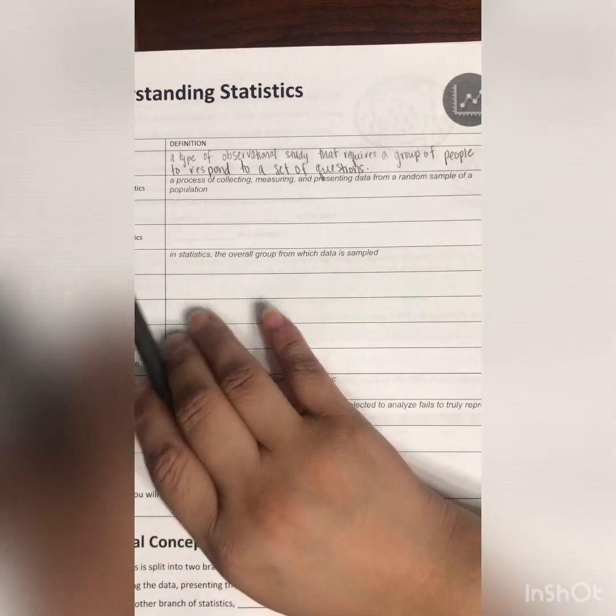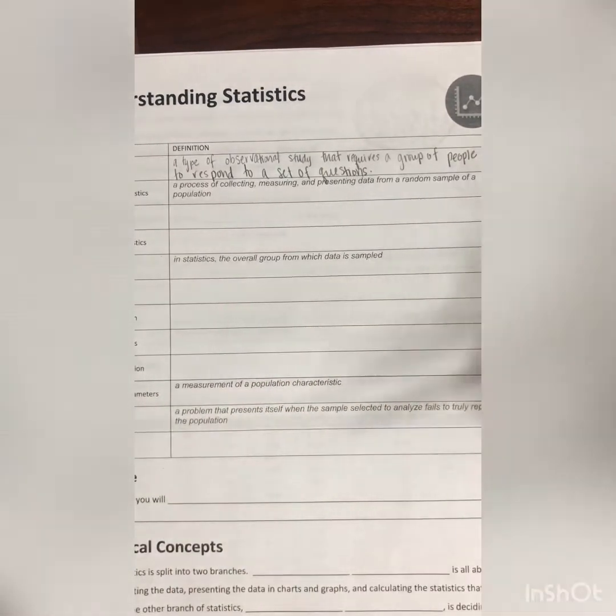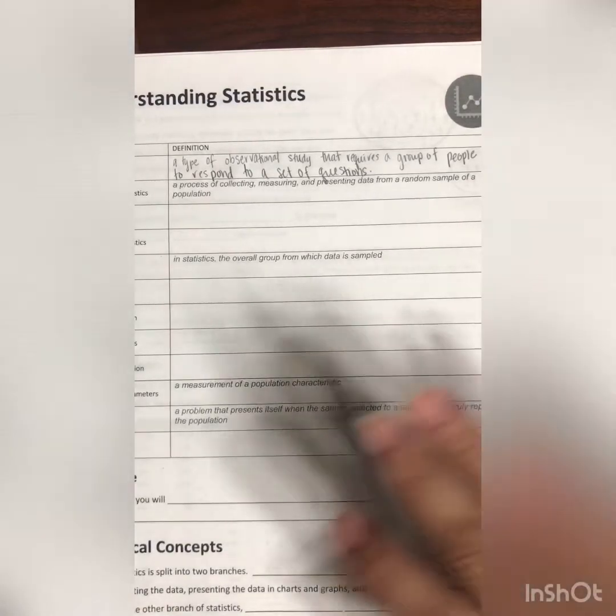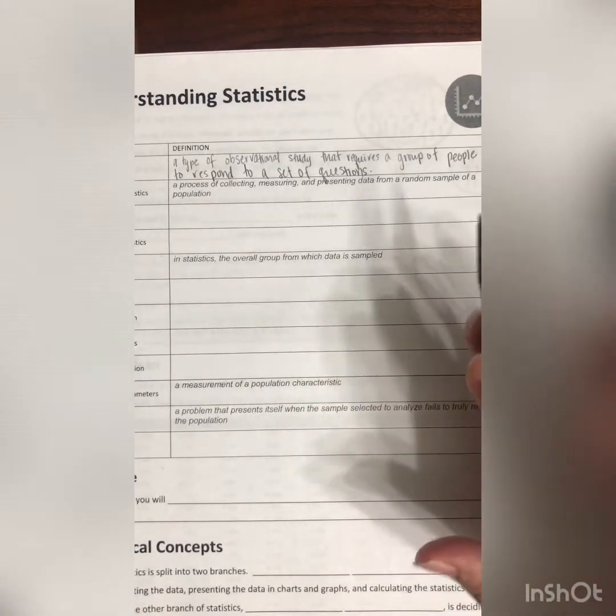Then we have mean. Most of you guys know what this is. It's just when you take whatever you have, however much data you have, you add it all together and you divide it by the number of data. So again, this is a wordy definition, but that's basically what it is.